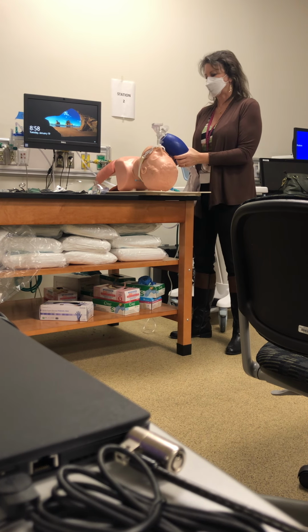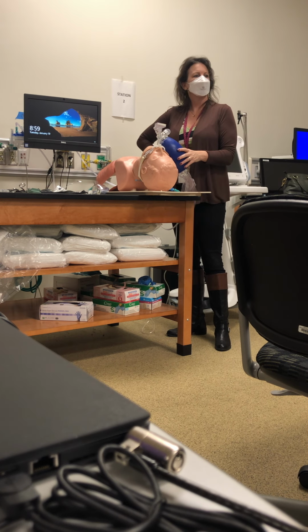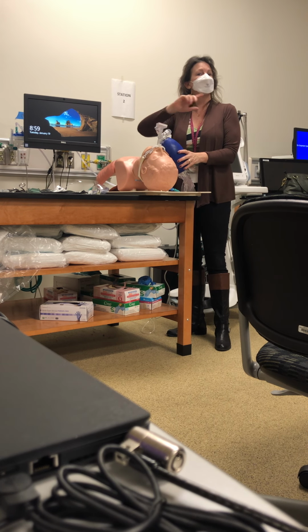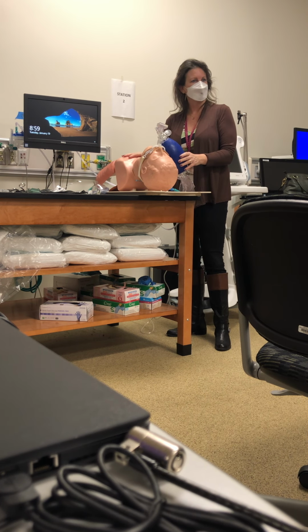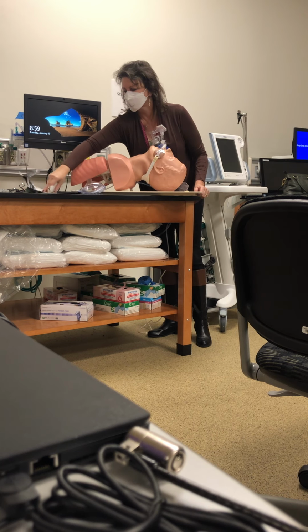So you've intubated. Now, what am I going to do once I intubate? I've done my easy cap, and I have a positive color change. Means I have positive CO2 gases exhaling. So we're in the trachea. I've looked at my chest, it's rising. What would I do next?